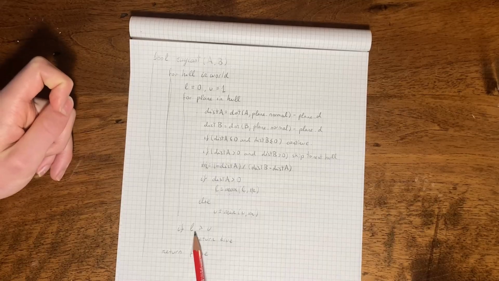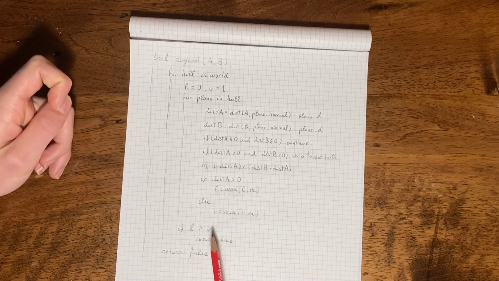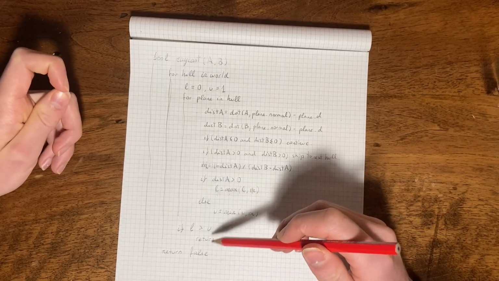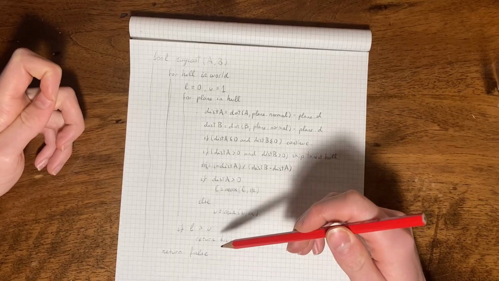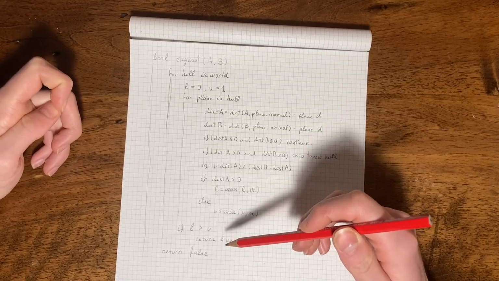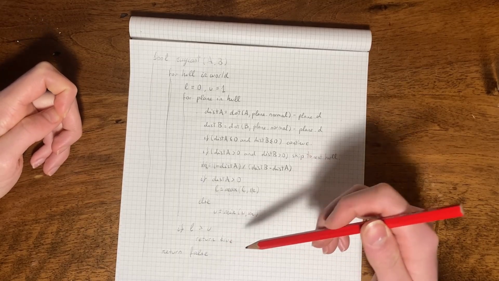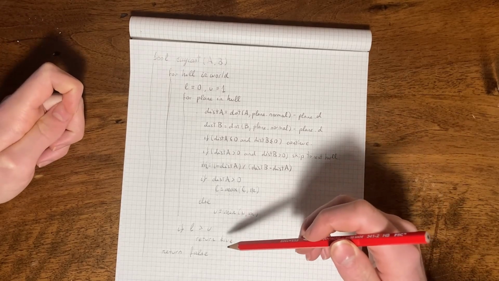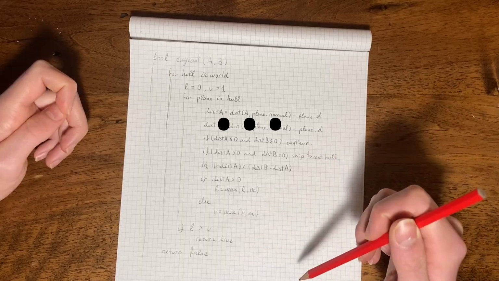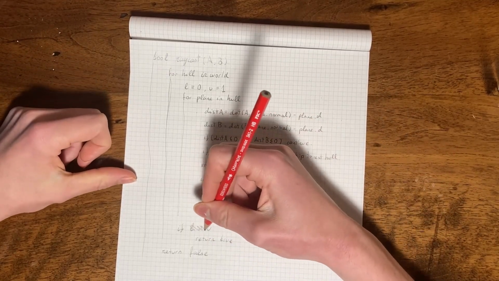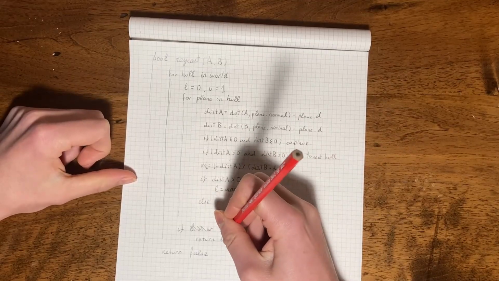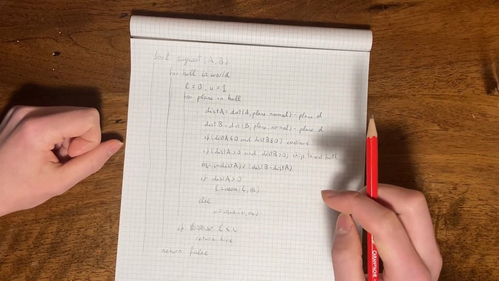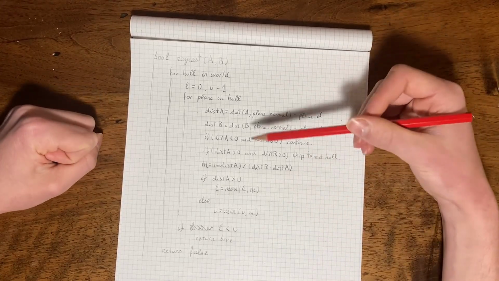And at the end, we have a lower bound and an upper bound. And if the lower bound is greater than the upper bound, like we said earlier, in that case, we return true. Is that a mistake? Let me think about this. Maybe I have just made a mistake. No, that's wrong. Lower bound is smaller than the upper bound. In that case, you return true. Sorry about that.